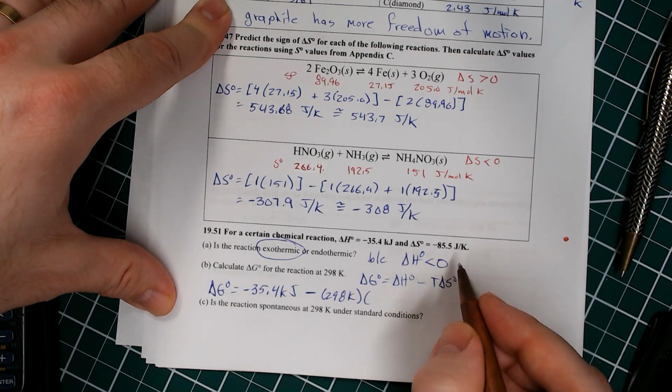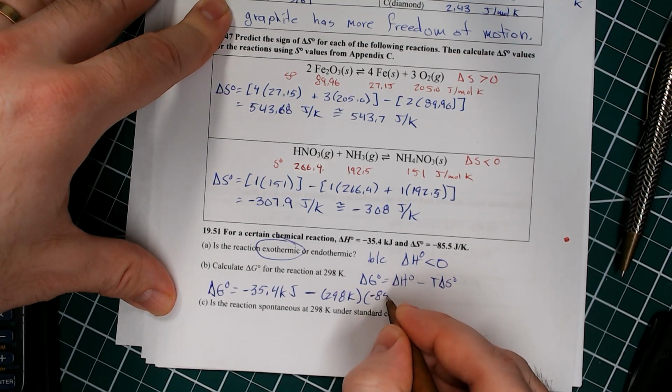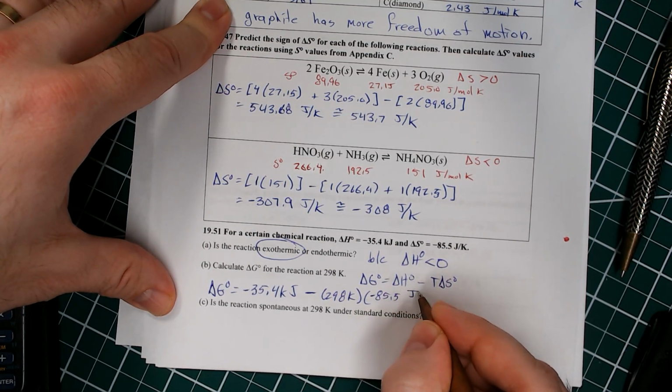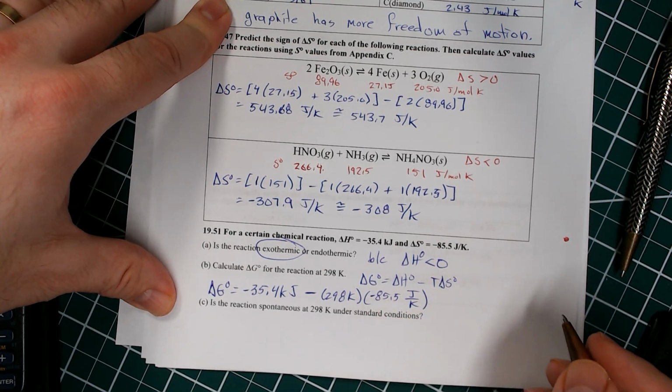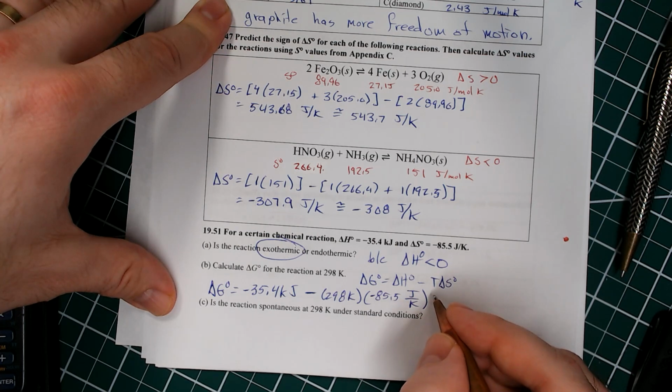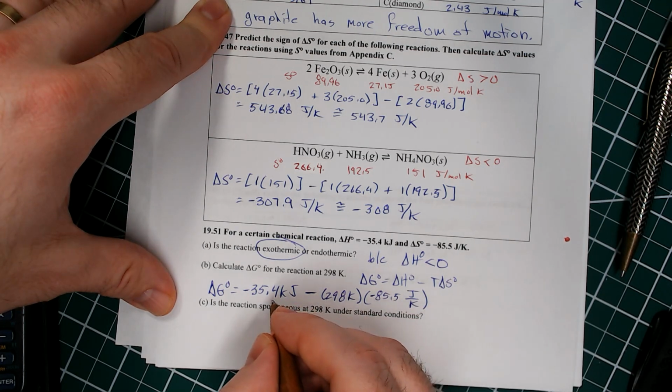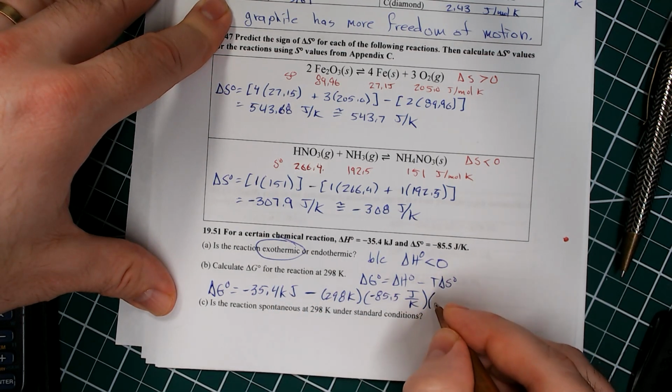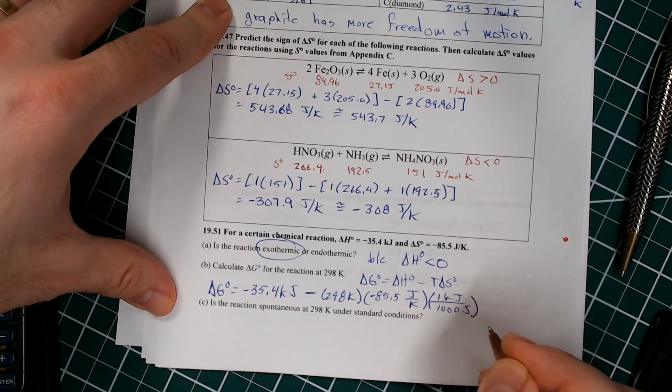Our delta S is negative 85.5 joules per Kelvin. And just like we did on that PowerPoint, we need to convert these joules into kilojoules so that we'll have the same unit. And so that is going to be 1 kilojoule over 1,000 joules.